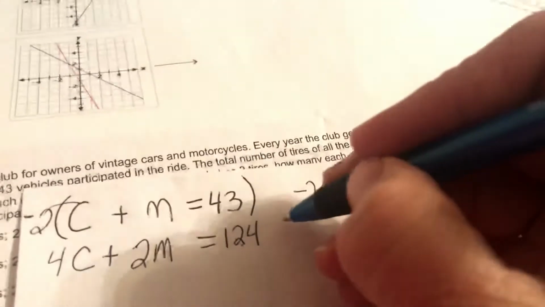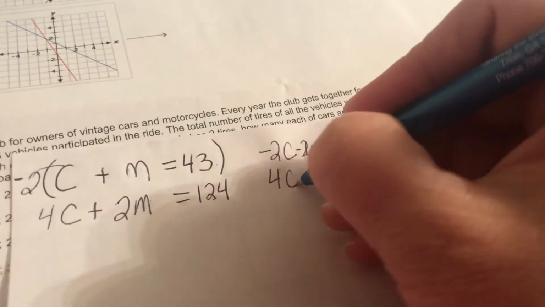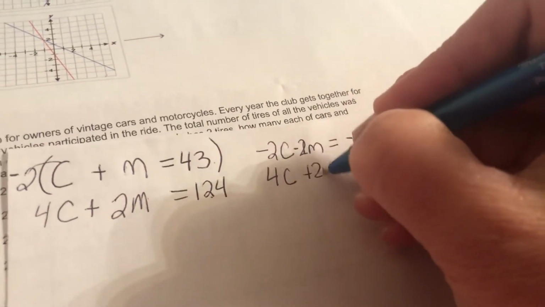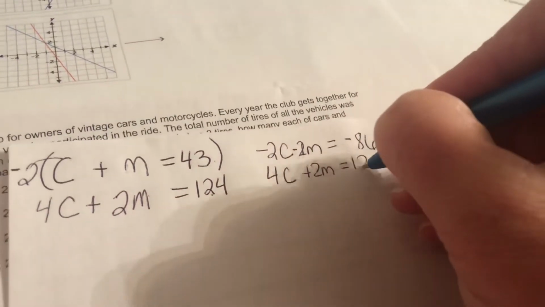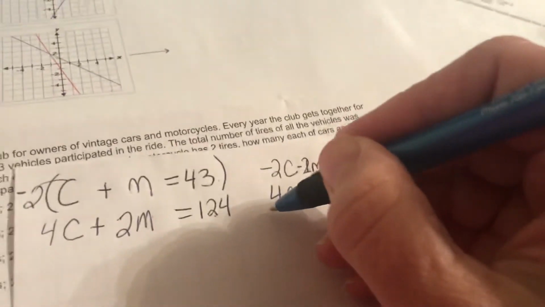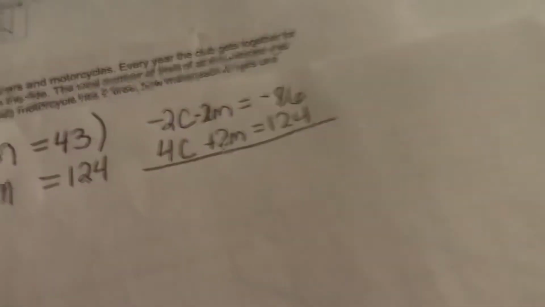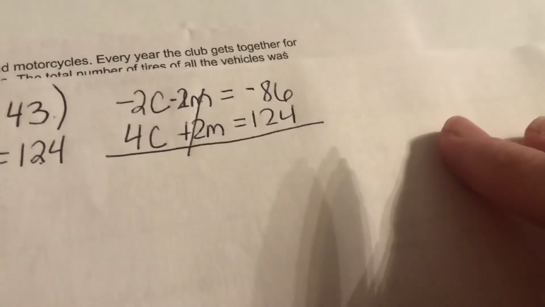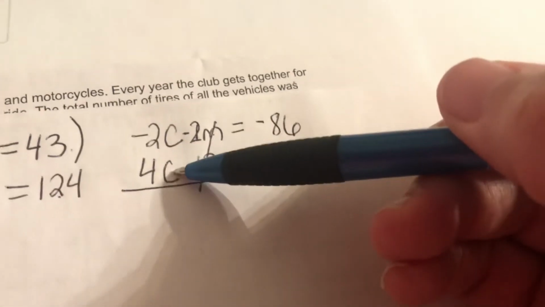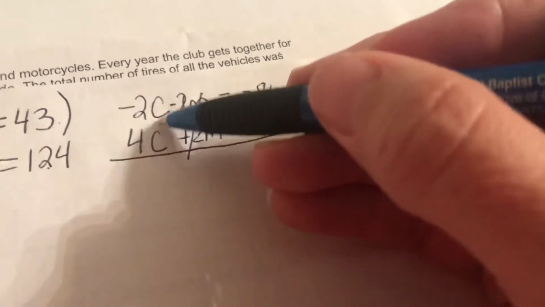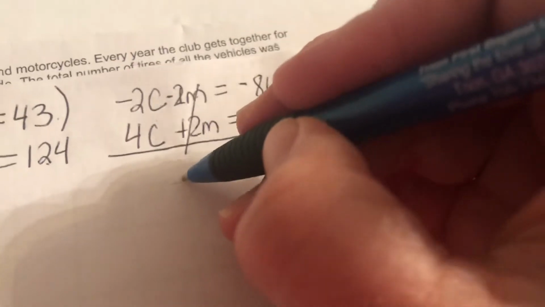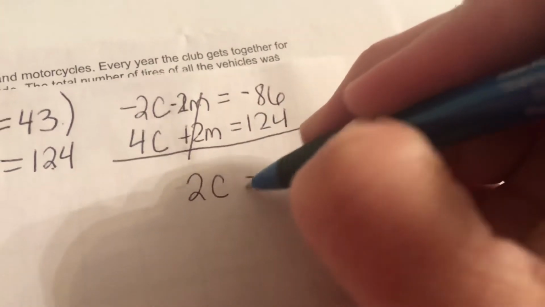Now I'm just going to rewrite the second equation here. Okay? Now I'm ready to eliminate. I see that the -2m and the +2m are going to cancel out. Well, then I have a positive 4c and a -2c. So together that would leave me with 2c.